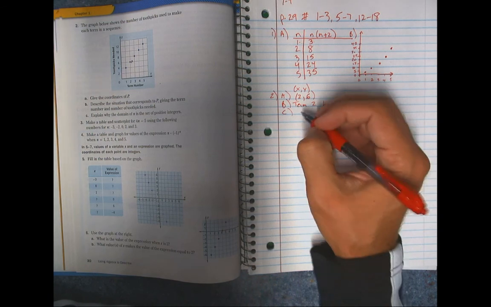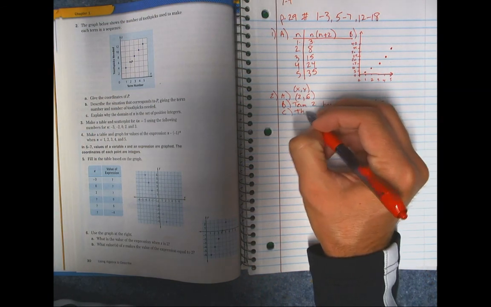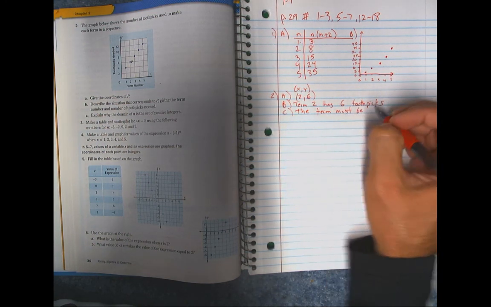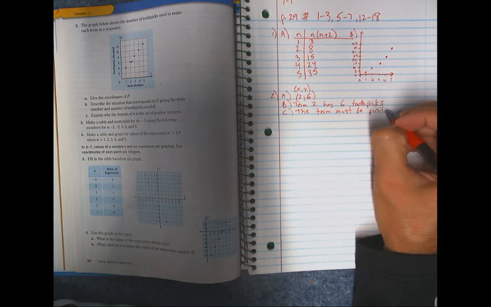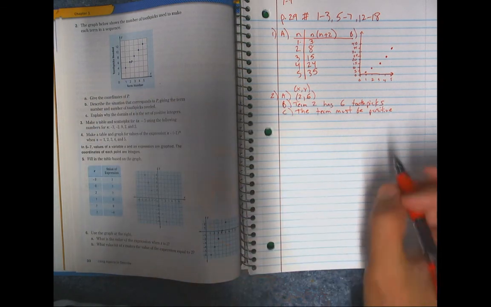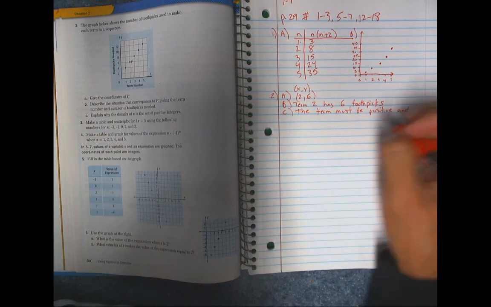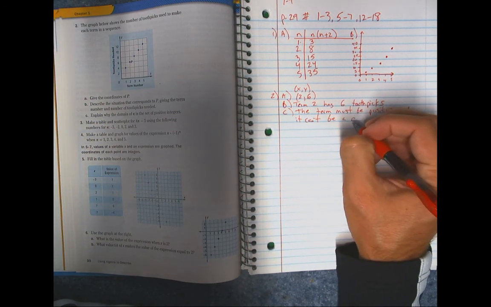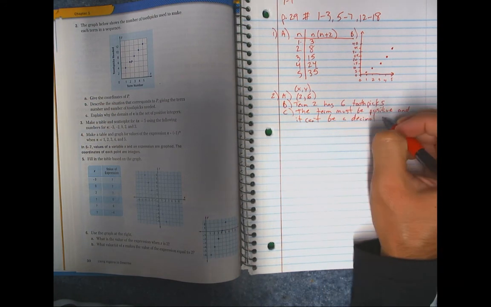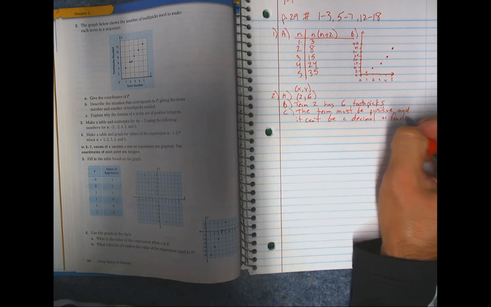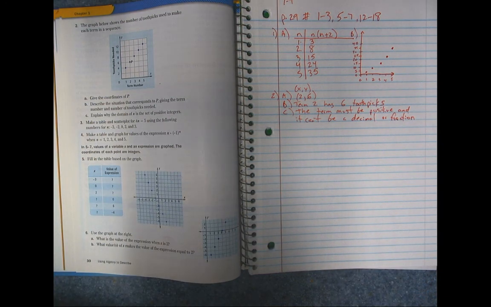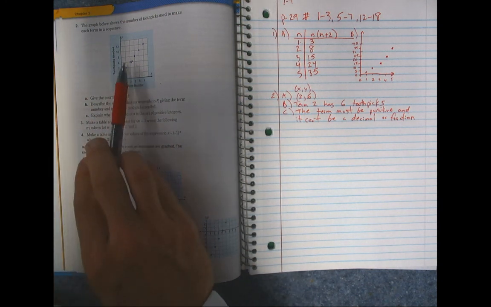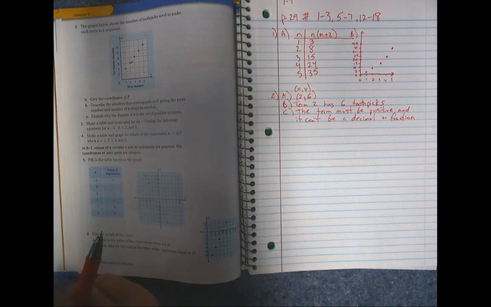And that's because the term must be positive, first of all, so it talks about positive integers. There's no negative term. And it can't be a decimal or fraction. If you could have decimals or fractions, then we're looking at rational numbers. Okay, but this right here, we're looking at integers because we're only going to have whole numbers.